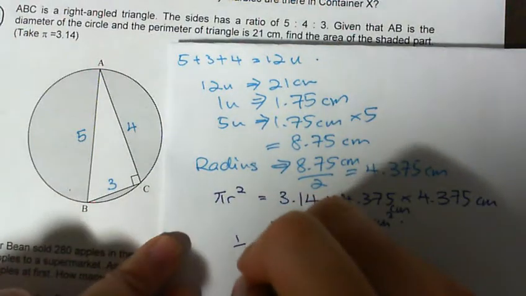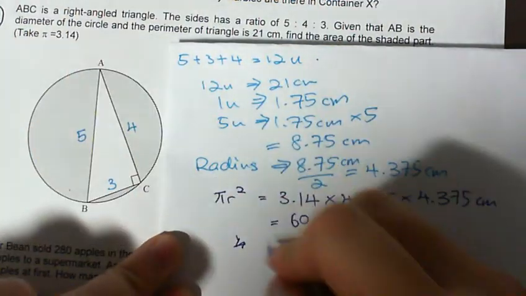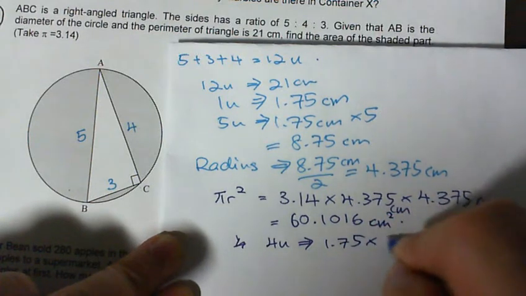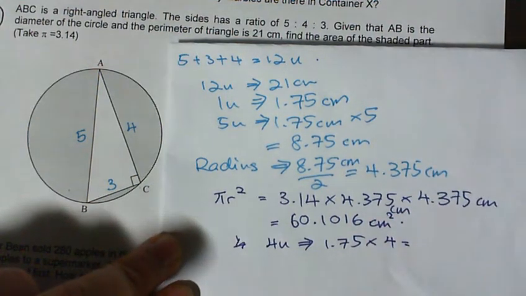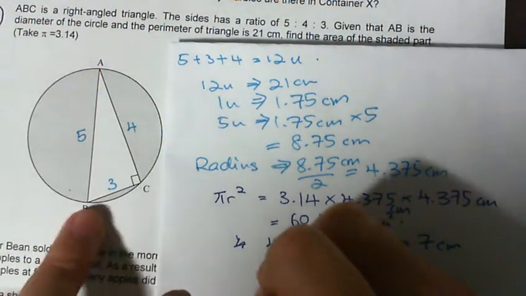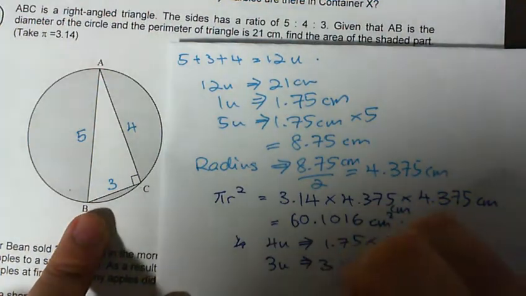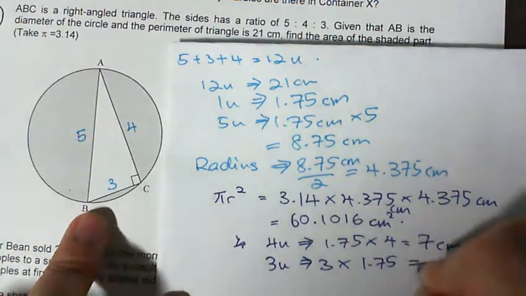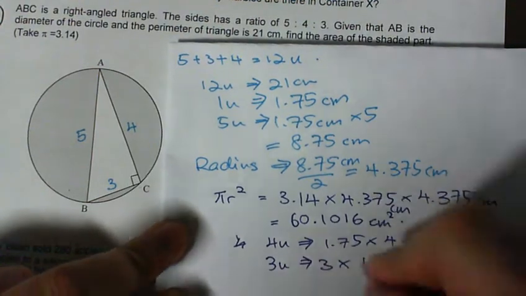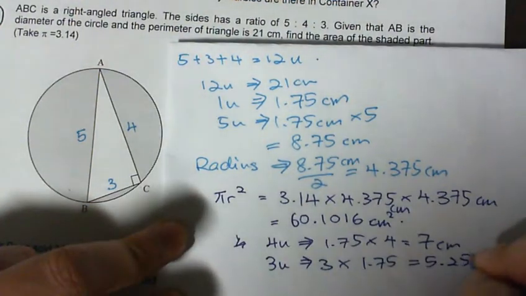So the area of the triangle: 4 units will be 1.75 times 4 equals 7 cm, and this is 3 units. 3 times 1.75 cm equals 5.25 cm.